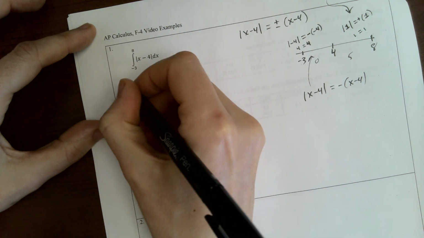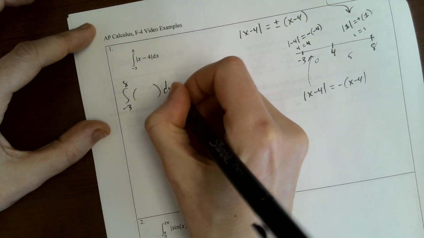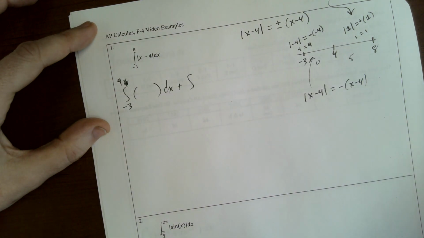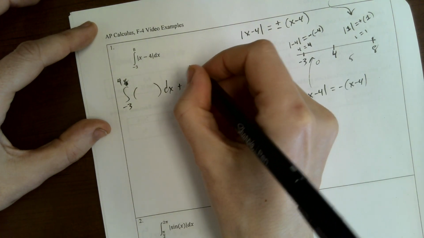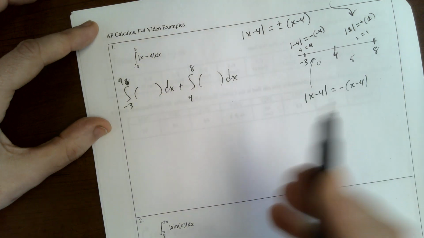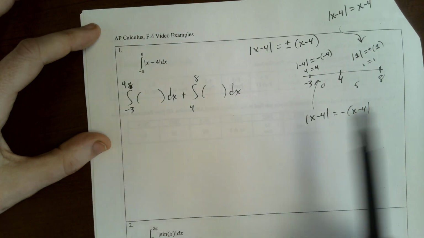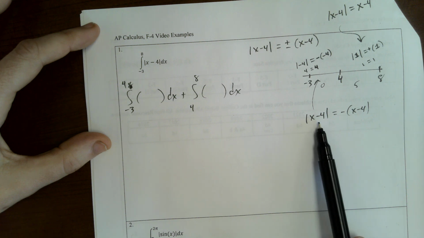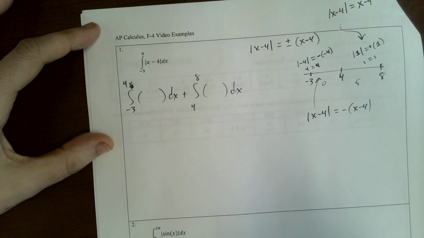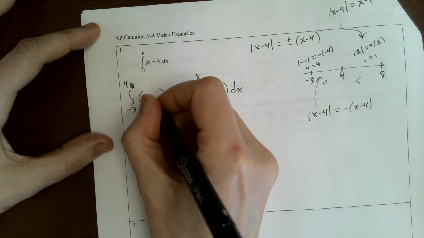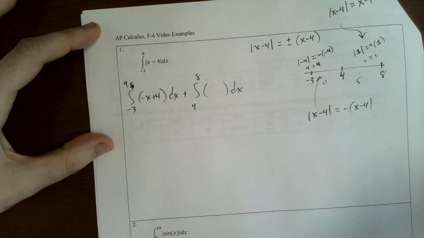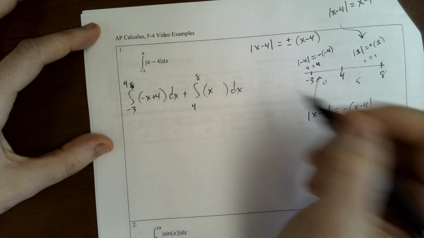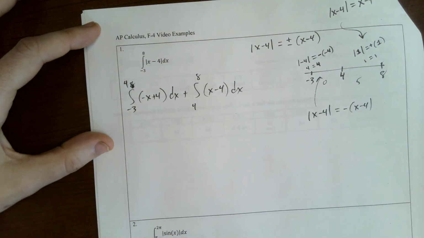So from -3 to 4, parentheses dx, plus from 4 to 8. Alrighty, now on this interval, from my number line, I've already figured out that the absolute value of x minus 4 is equal to that negative. So I'll distribute the negative also. So -x plus 4 there. And then on this interval, we could just drop the bars.